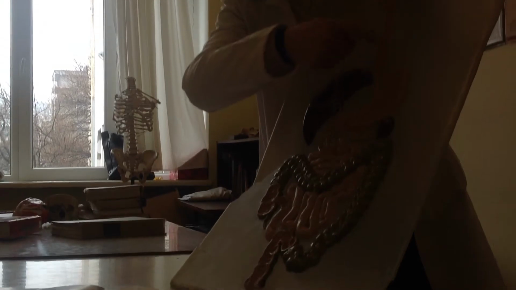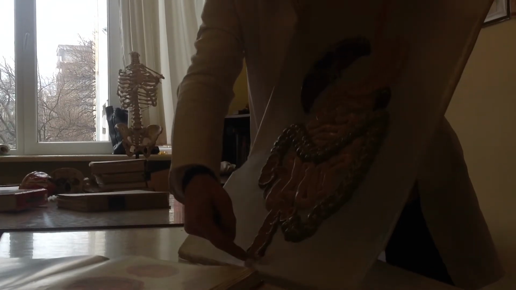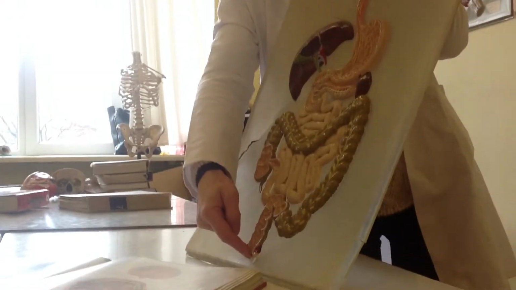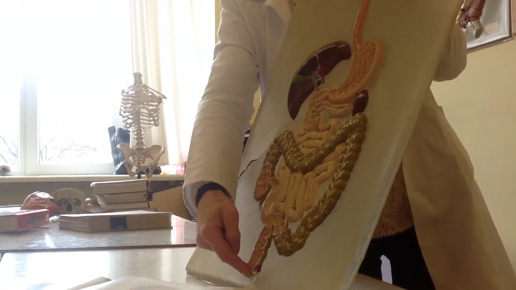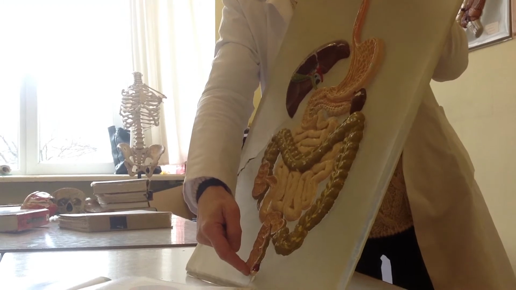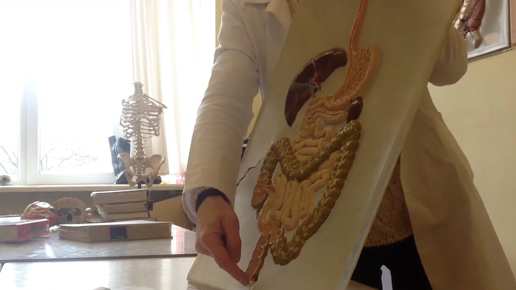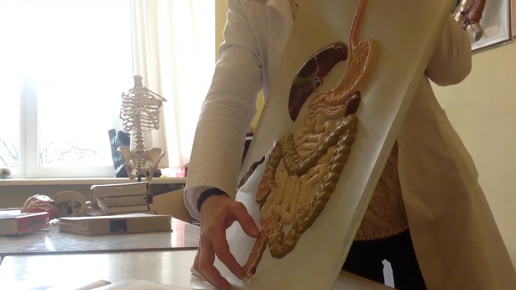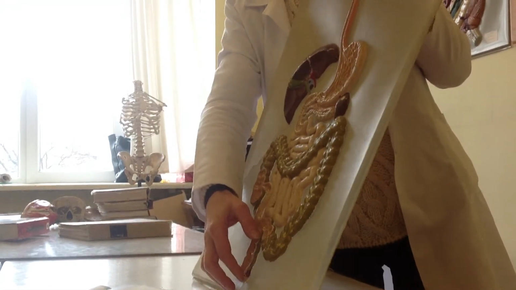This tube is called a canal. The alimentary canal starts with which part? The mouth. And it finishes by what? Sphincters. What has sphincters? The anus. Yes, the anus, or the last part of the alimentary canal, called the rectum. Understood?